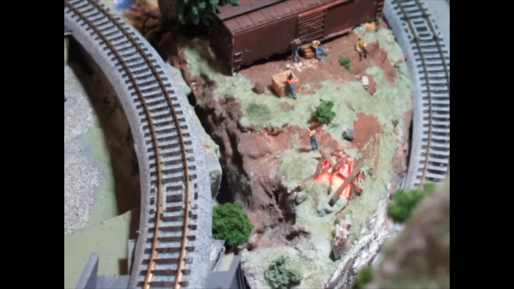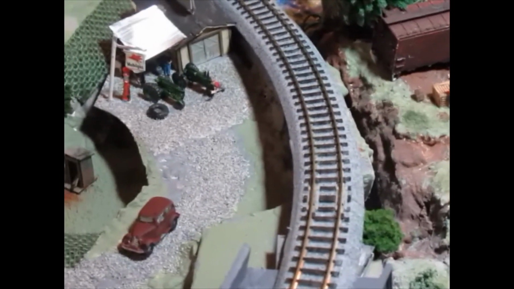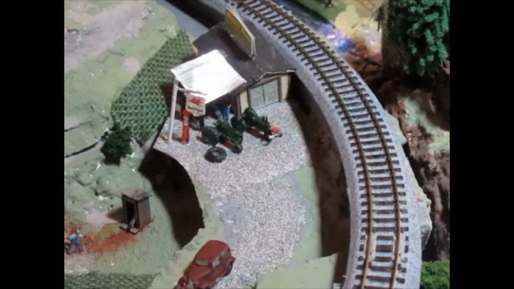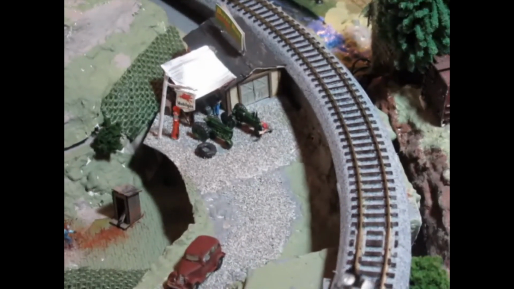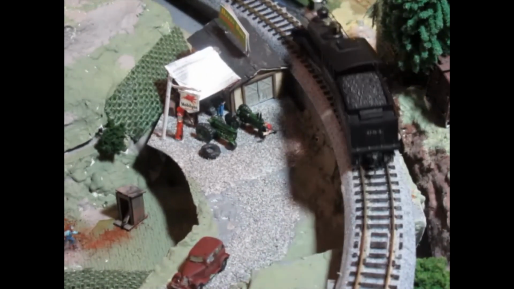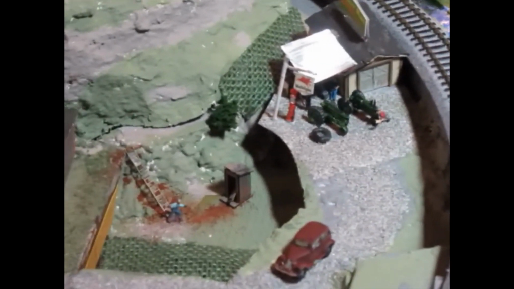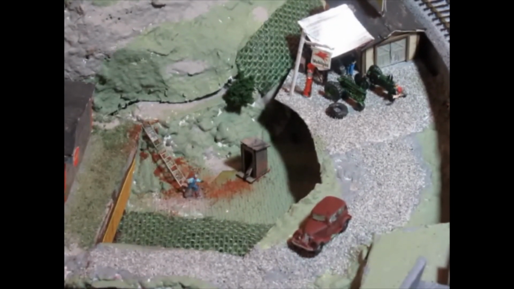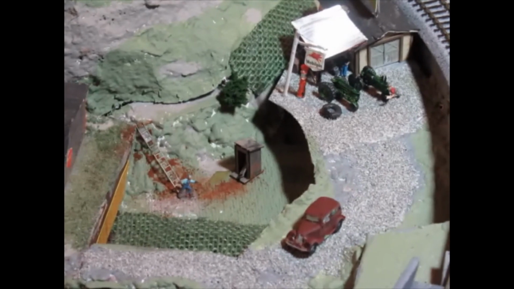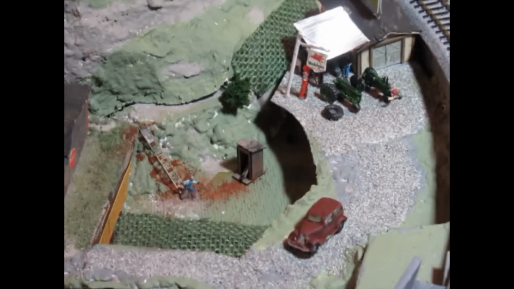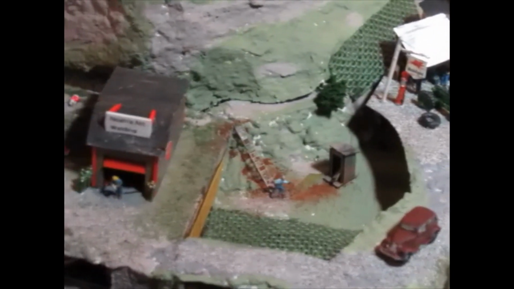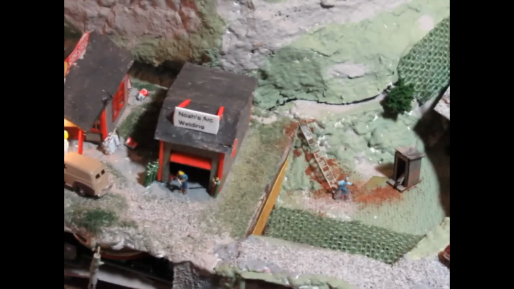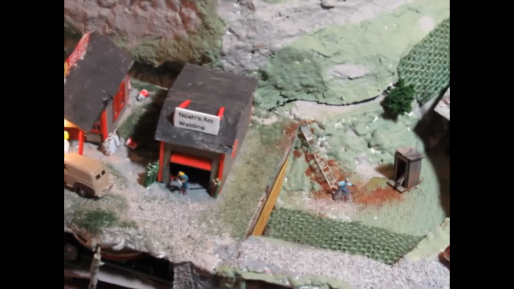And next door, across the railroad, we have a tractor repair shop, Mr. Hart's John Deere repairs. A little further along, we have an outhouse that serves both John Deere and the Valdez Oil Company. And of course, here's Valdez with Noah's Arc Welding next door.